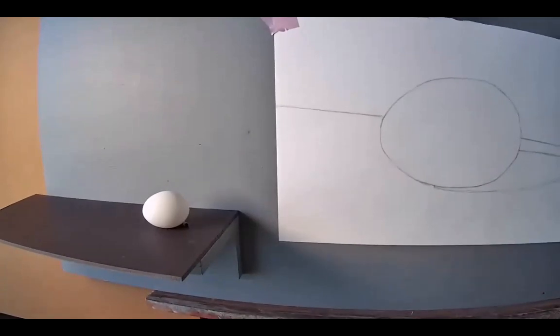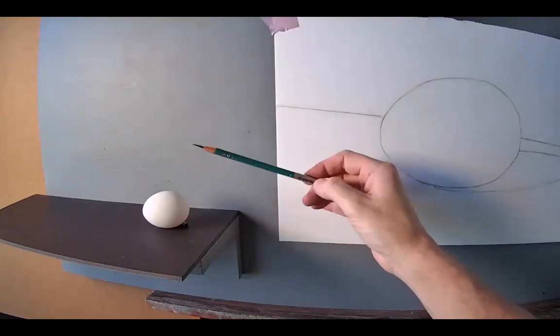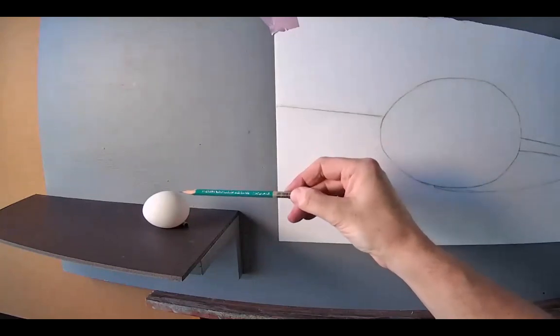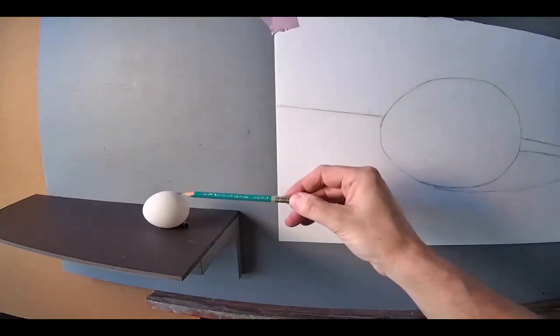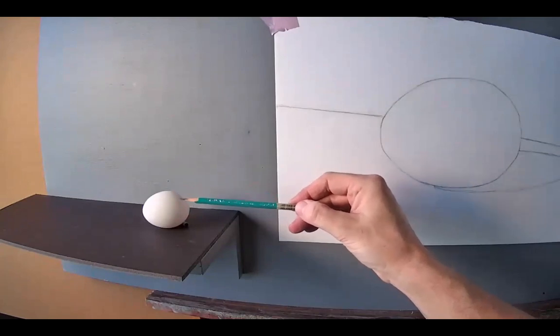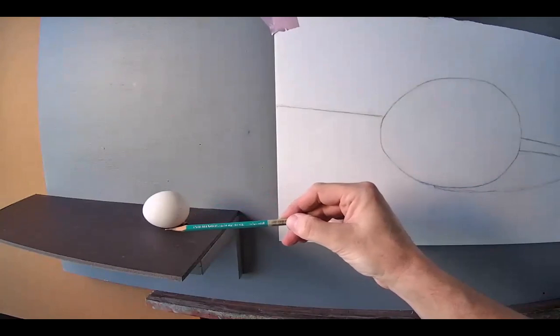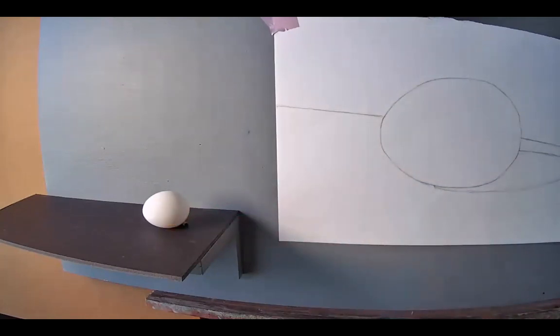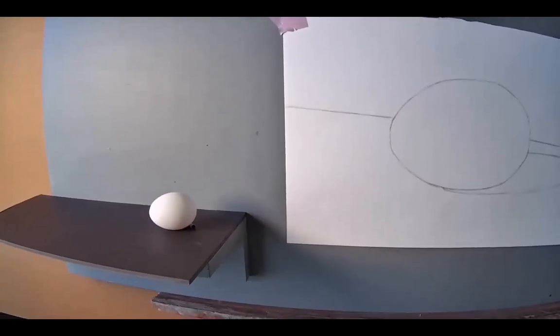Okay, so now let's analyze the light and shadow on the object and look at what's happening with the division of light and shadow. I think everyone can clearly see we have a division between light and shadow that happens right along here. That's the point on the object where the form turns from light into shadow.